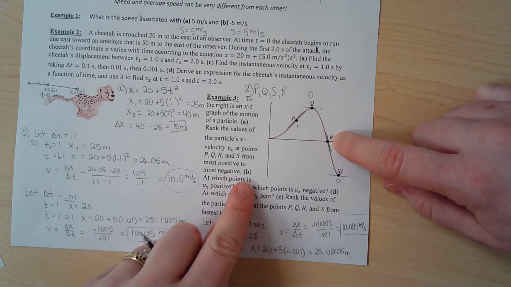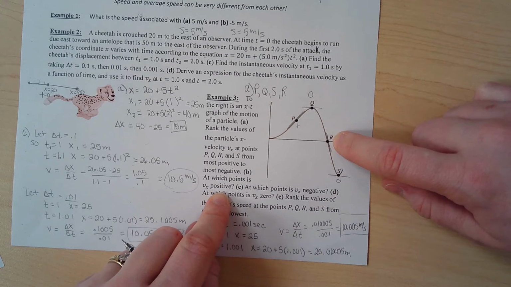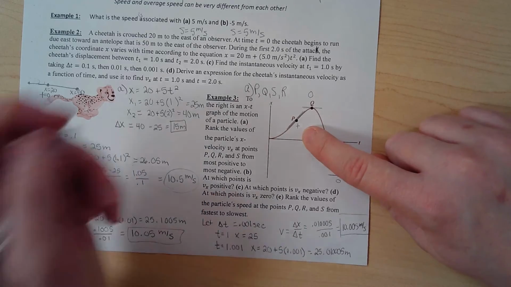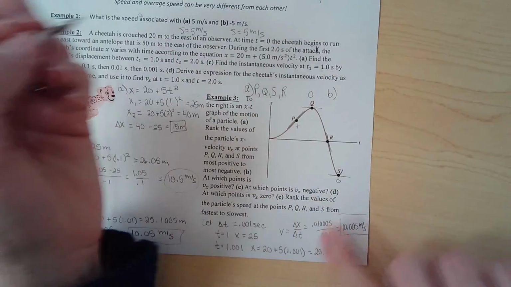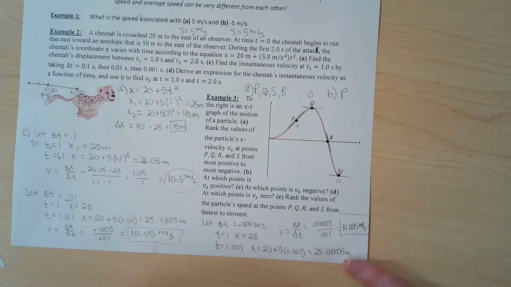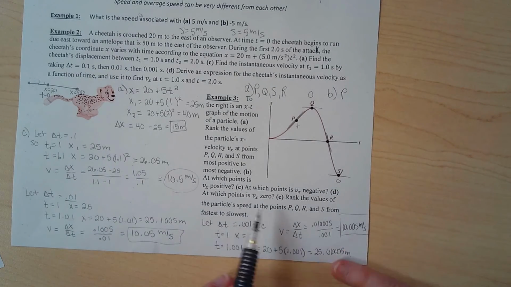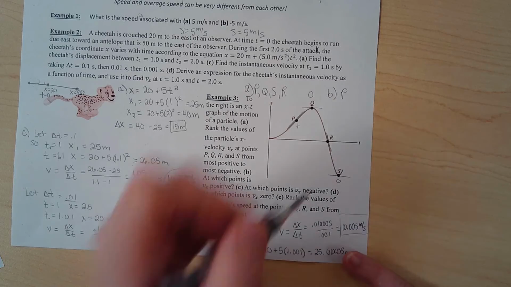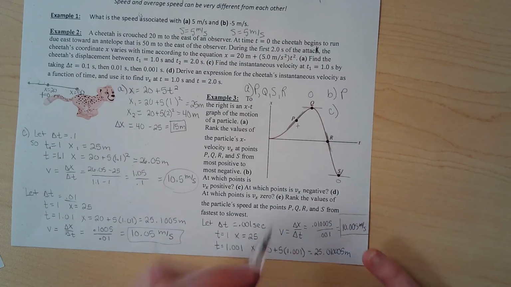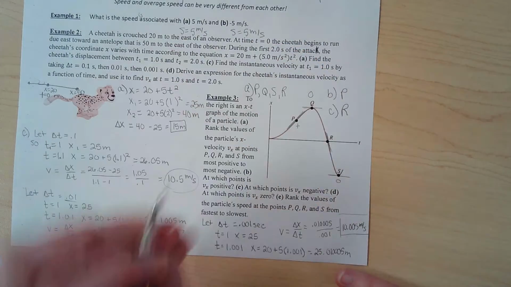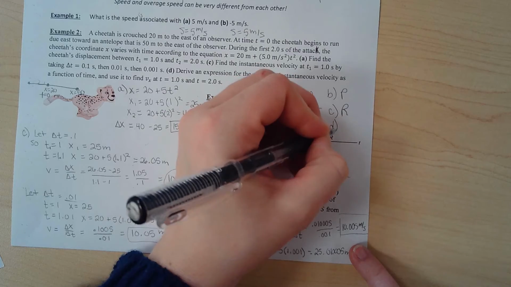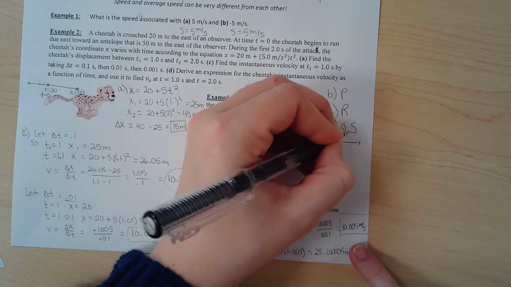Part B, at which point is vx positive? So it says, where is the slope positive? The only positive place is point P. So for part B, where is it positive? Only at point P. Part C, at which points is it negative? The only tangent line that I could see was at point R. And D, it says, where is it 0? We already identified that at point Q and point S.